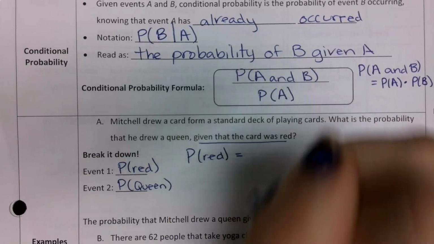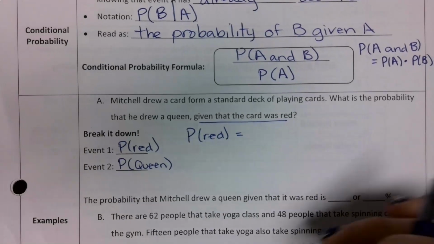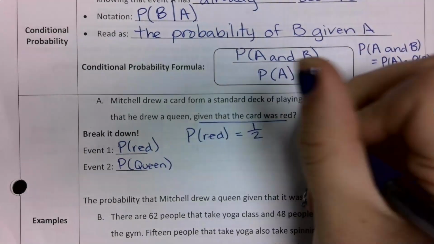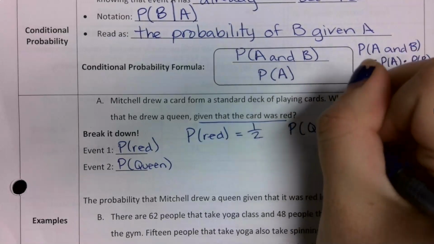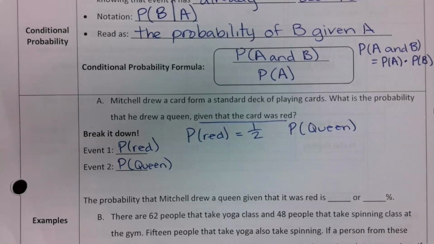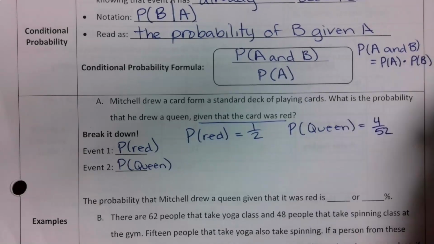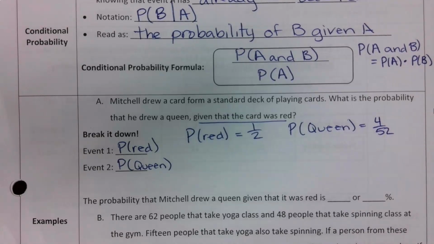Okay, so what's the probability of getting a red card? 1/2. The probability of getting a queen? Isn't it 4 out of 52? Yeah.